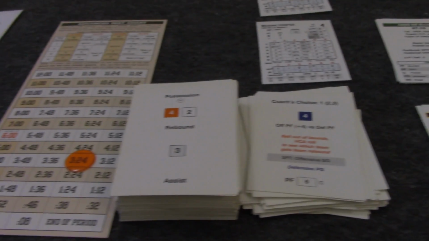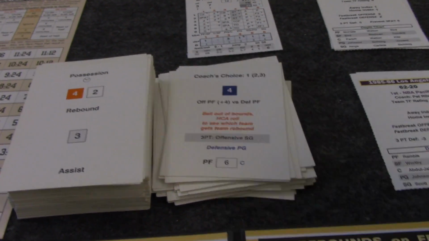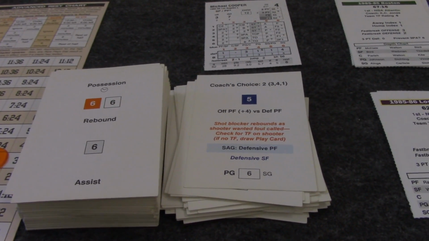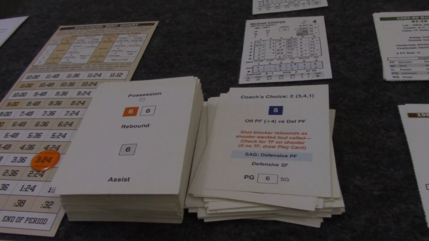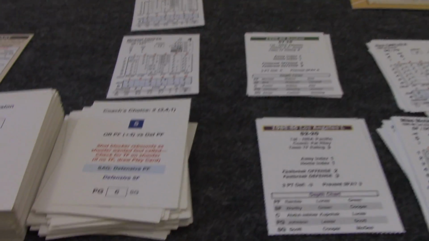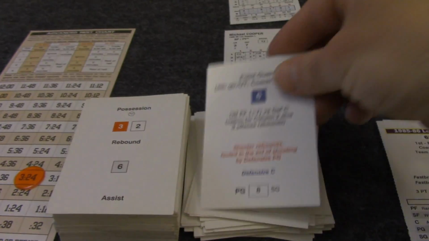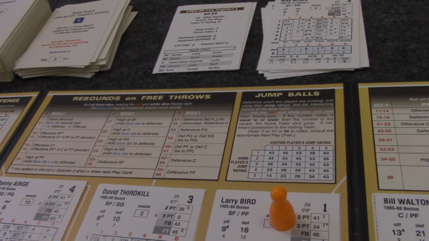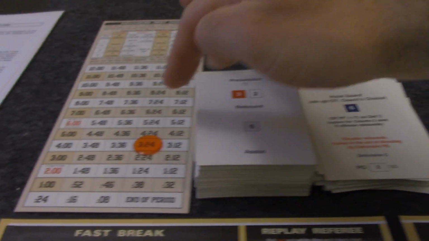Boston with the ball again. Give the ball to Bird. And it's the 6-6 column, so that's a Bird makes the shot and gets fouled as he goes in. We'll check for, and Dennis Johnson will get an assist on the play. So Bird will take one free throw and he sinks it. And so it's back up to a 6-point lead for Boston.